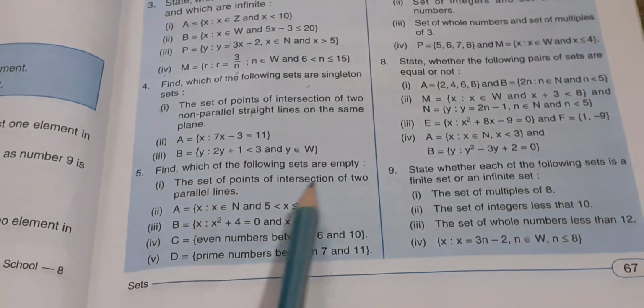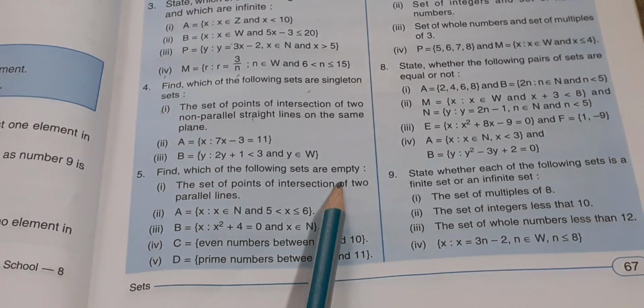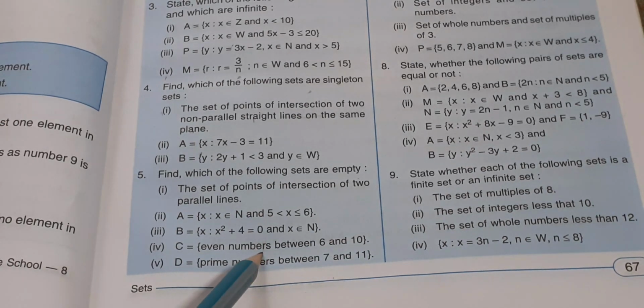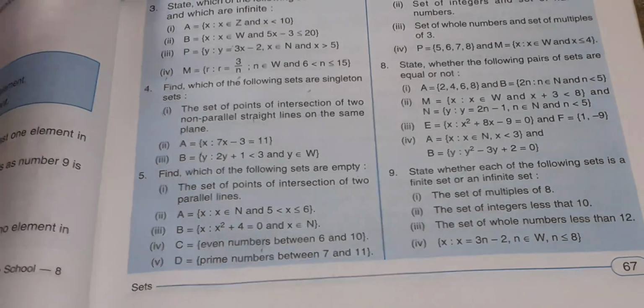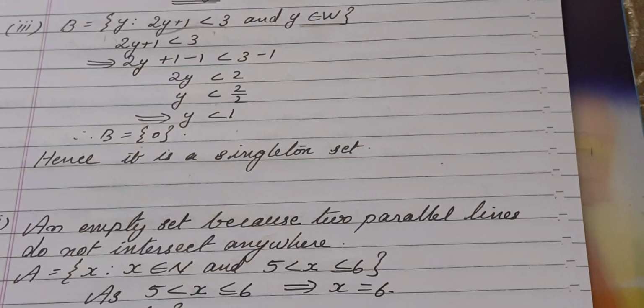Find which of the following sets are empty. Again, what we have to do is express in roster form. Then only we are able to find out which sets are empty. What do you mean by empty set? If there is no element in the given set, it is called an empty set.